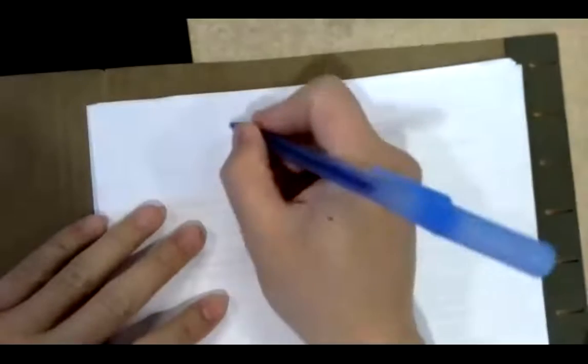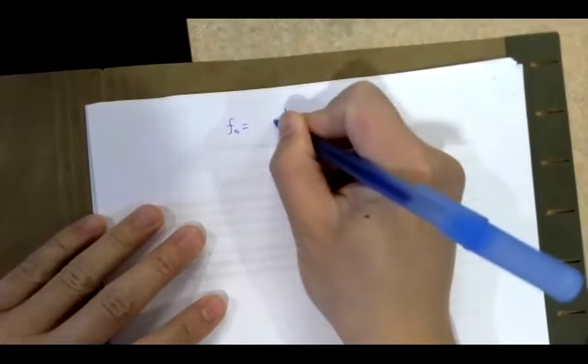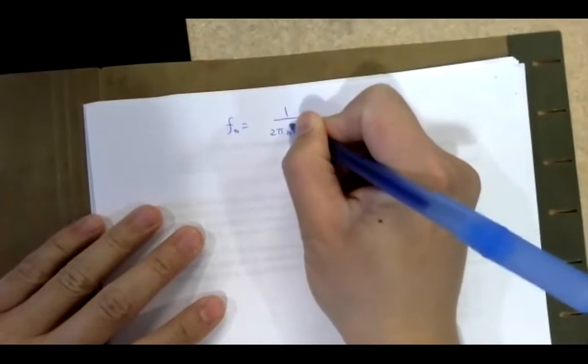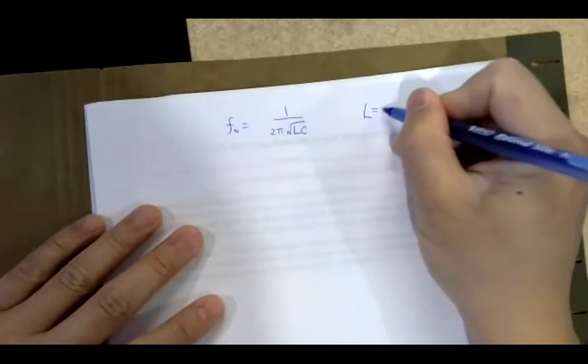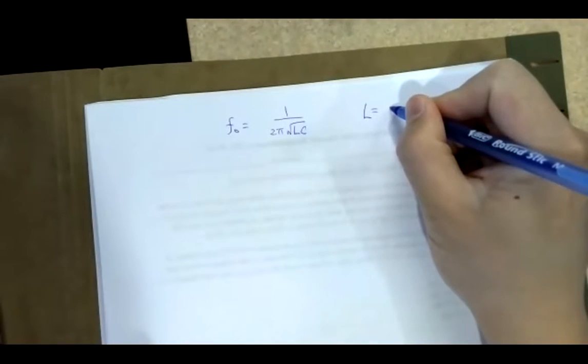All right, so we know that the resonance frequency is equal to 1 over 2 pi square root of inductance times the capacitor. L is fixed. This is fixed as 1.0 times 10 to the minus 6 Henry, microhenry, okay? And then your C can vary.